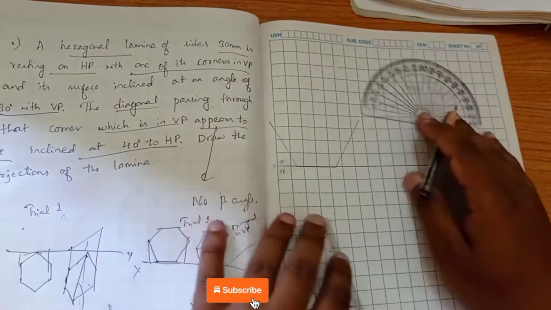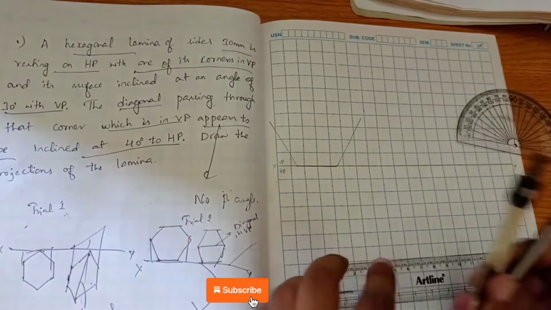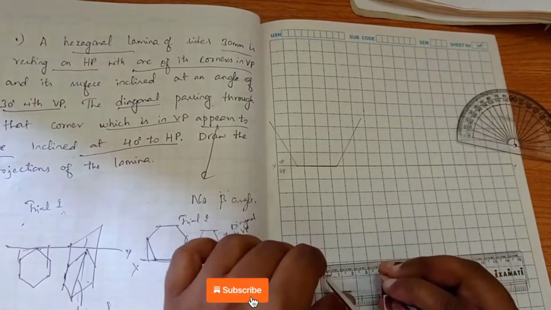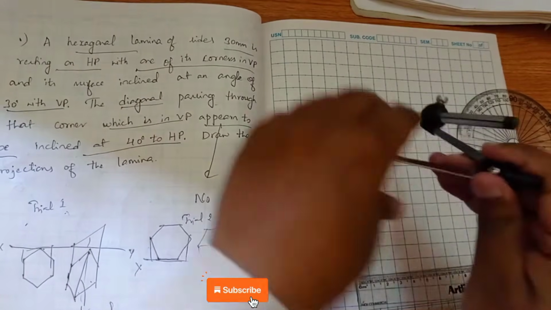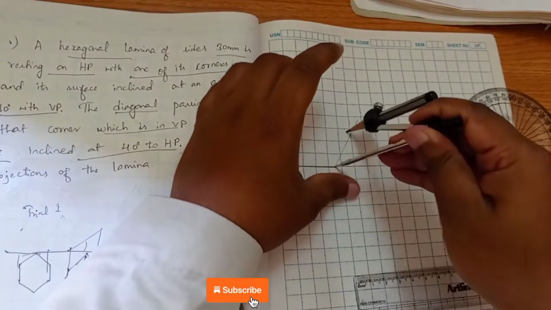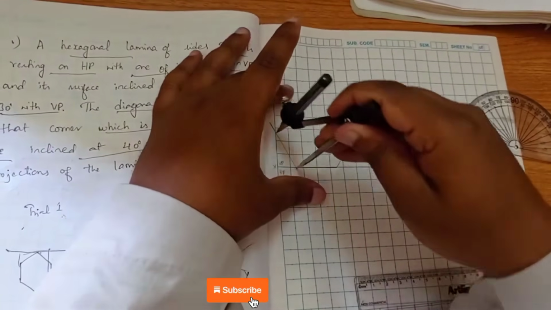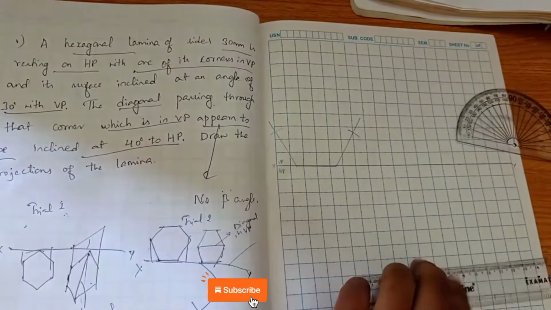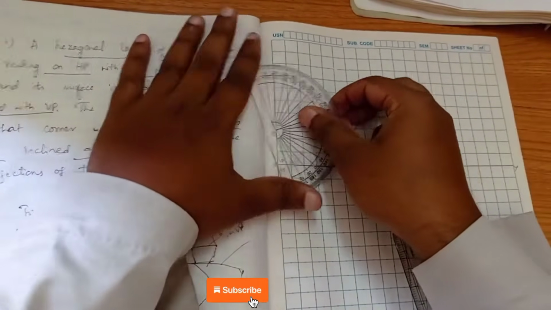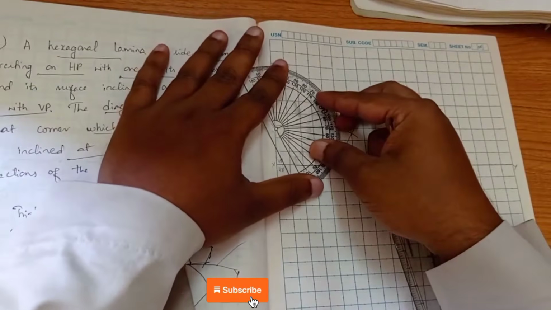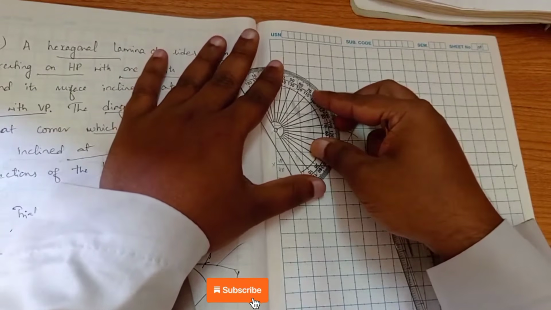Okay, now we have to cut it at 30 here, right? 30 mm. Okay, so we have 30. Now again to this point, we have to merge this line.